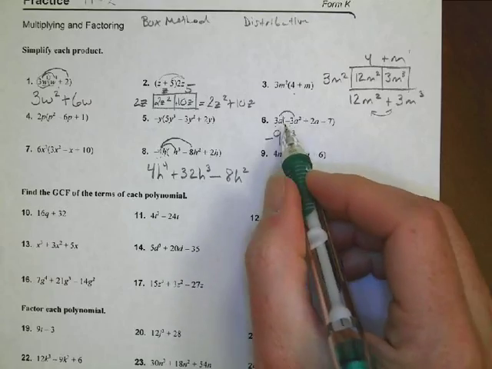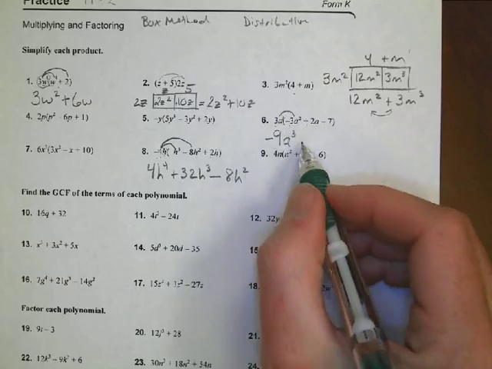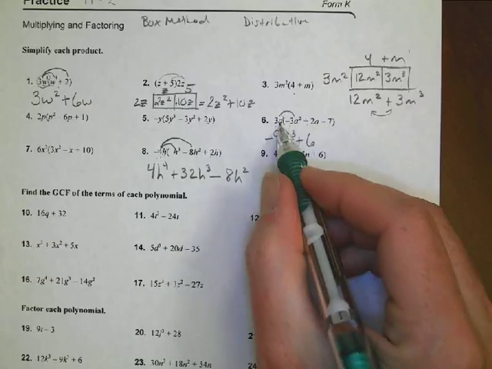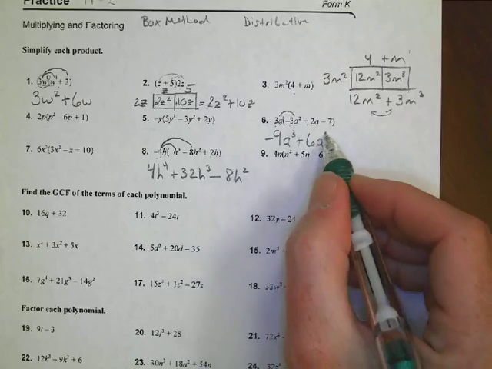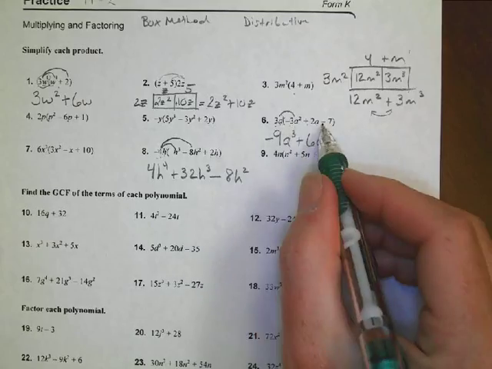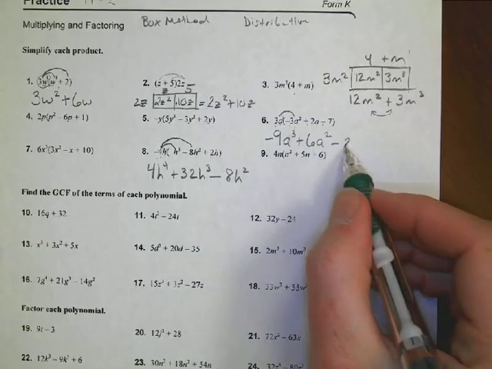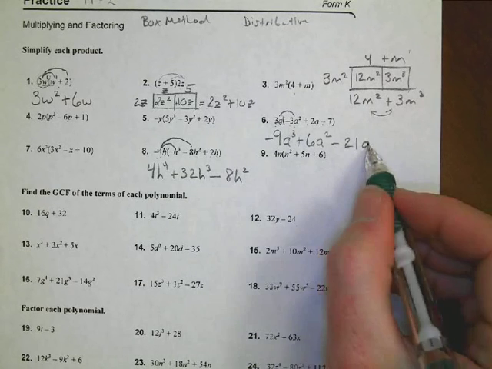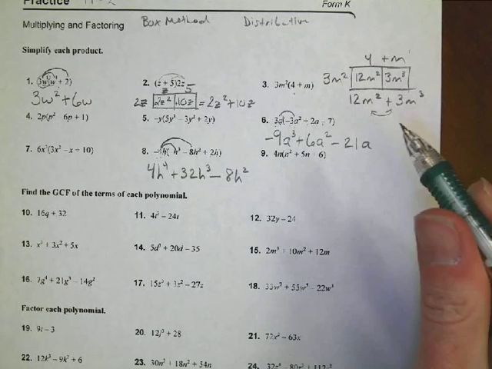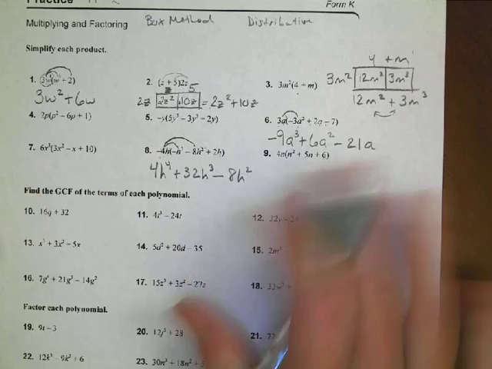Look at the next term. 3 times a positive 2 is positive 6. I have 2 a's. And 3 times a negative 7 is a negative 21 with just 1 a in that one there. Okay, so that's the idea for that first section.